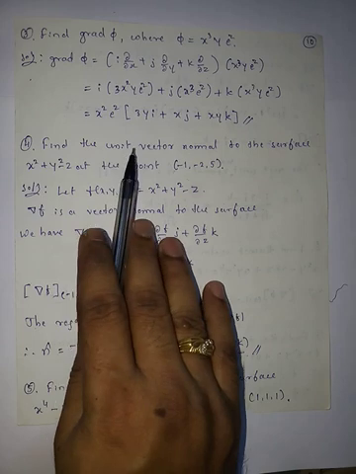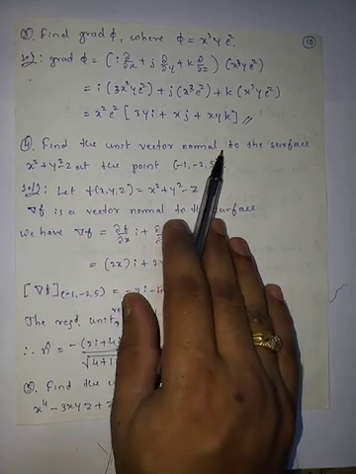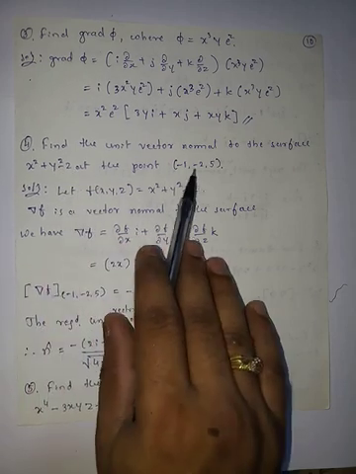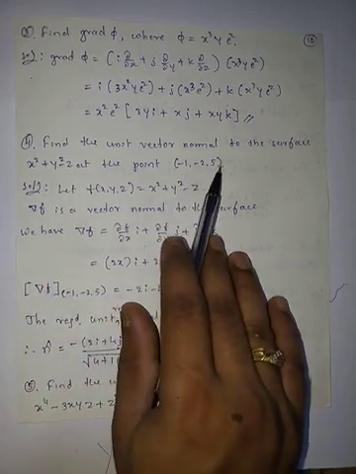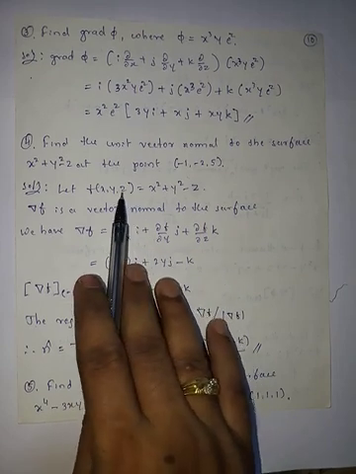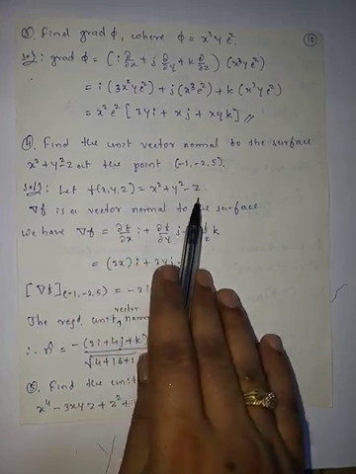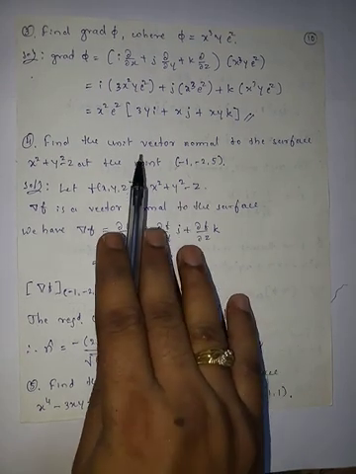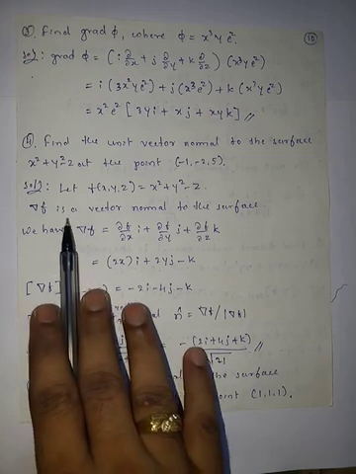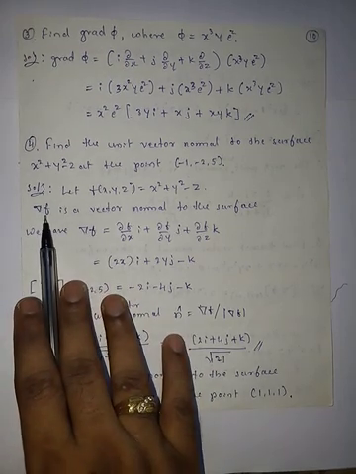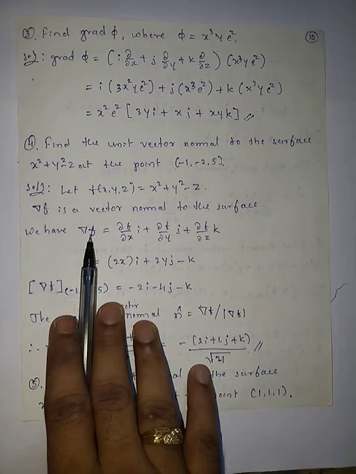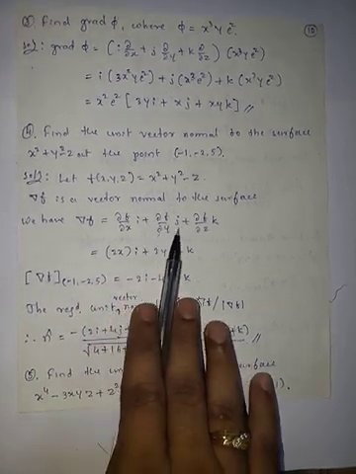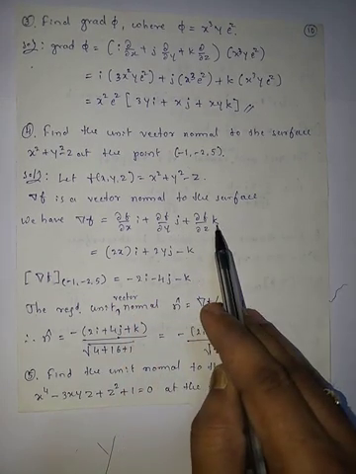Now we find the unit vector normal of the function x square plus y square minus z at some particular point -1, -2 and 5. So the given function f is x square plus y square minus z. Then to find the unit vector normal, first we have to find the gradient of f. Okay, so this gradient of f is given by dou f by dou x into i plus dou f by dou y into j plus dou f by dou z into k.